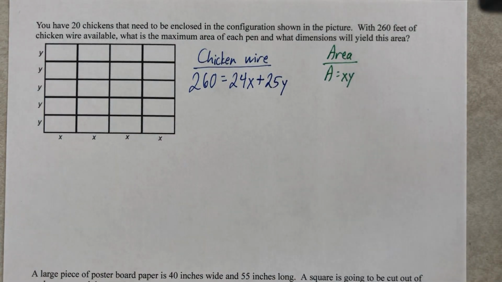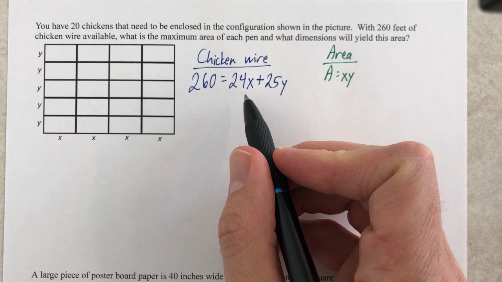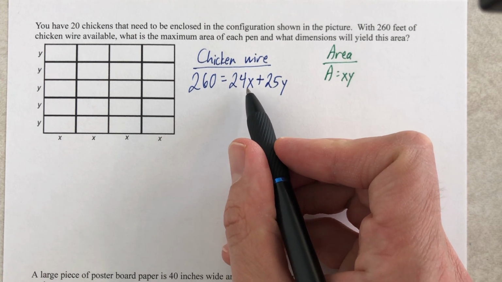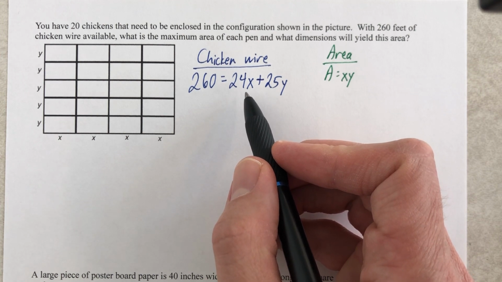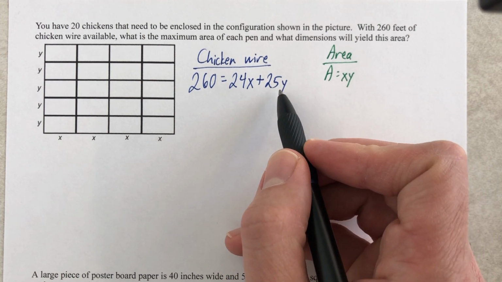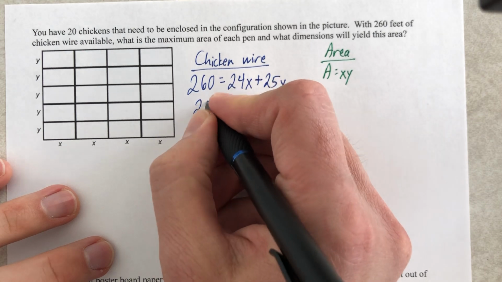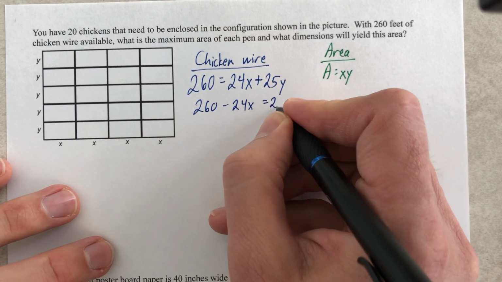And we're going to solve this for either variable. I'll go ahead and tell you now, solve it for Y. If you solve it for X, you're going to be dividing by 24. You run the risk of running into repeating decimals or just things that won't round very pretty. 24 has a factor of 3 in it, and 3 is a number that causes decimals to repeat. 25 is 5. So, yeah, when you divide by 5, things don't repeat. It's good to know. All right, 260 minus 24x equals 25y.